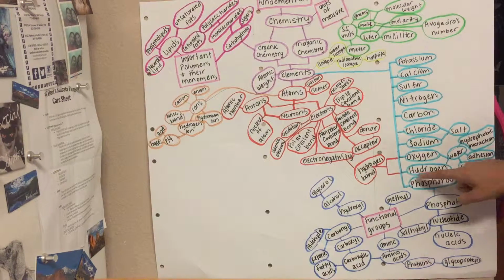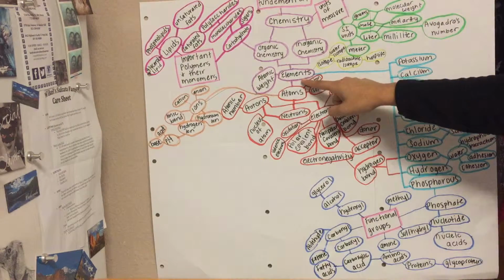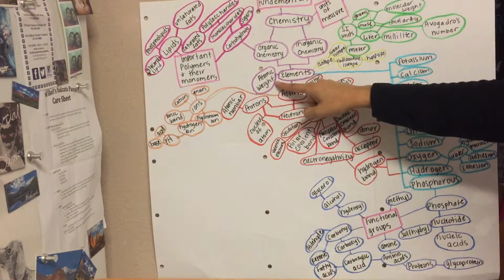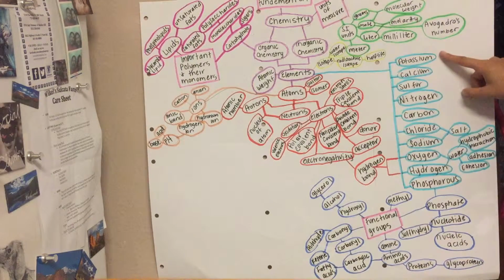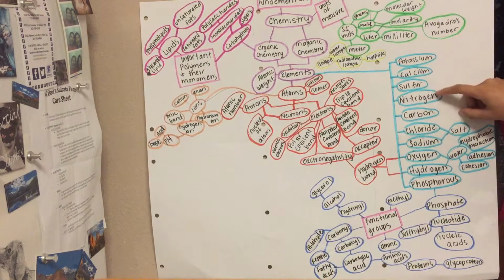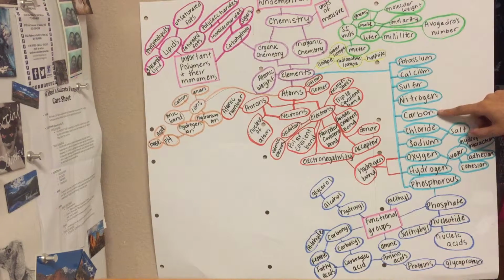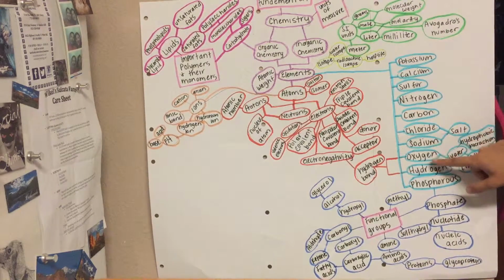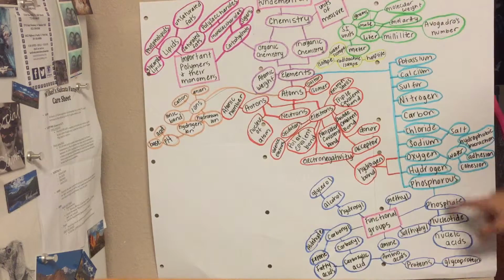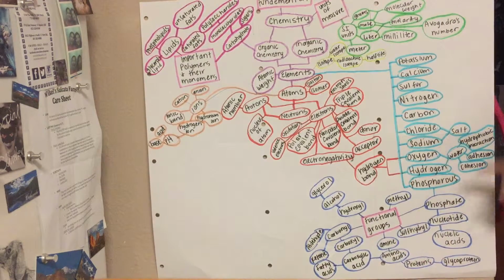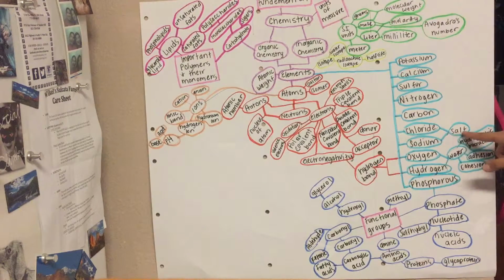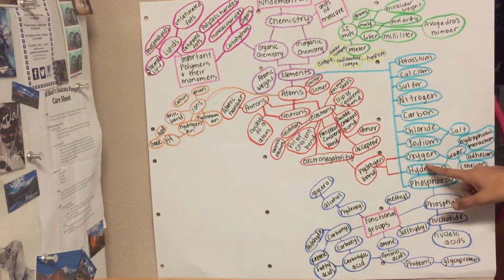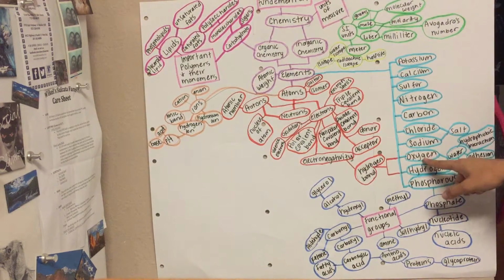And then if we come back up here to elements, it's connected to the atomic weight, which is the average mass of an element. Some examples of elements are potassium, calcium, sulfur, nitrogen, carbon, chloride, sodium, oxygen, hydrogen, and phosphorus. Chloride and sodium are a compound that makes salt, and then two hydrogens and an oxygen make the compound water.